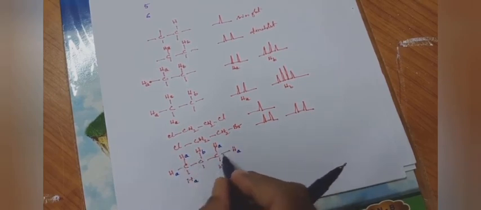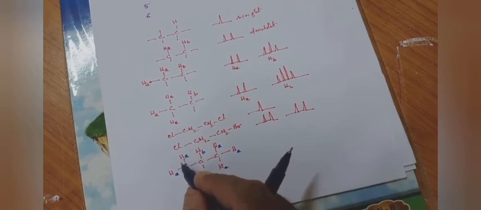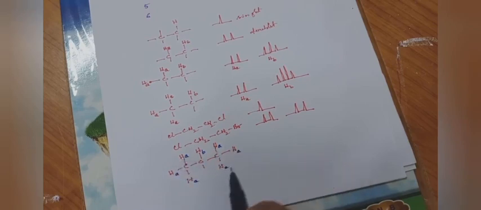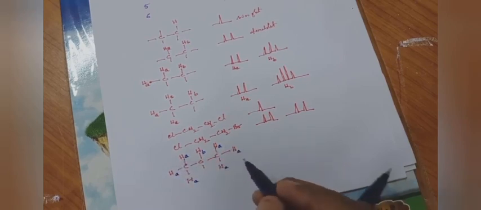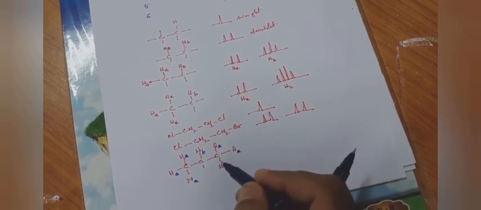This HB proton is surrounded by 1, 2, 3, 4, 5, 6 protons, and all these protons are equivalent.